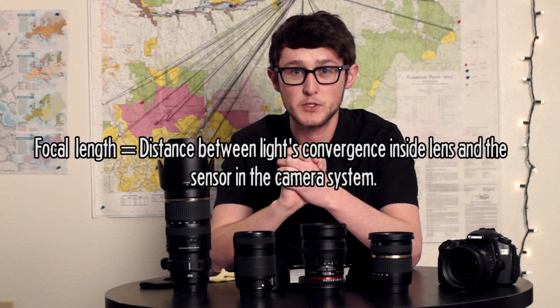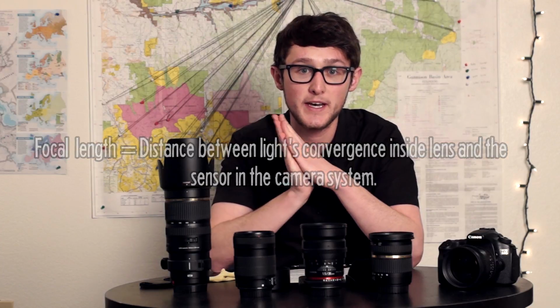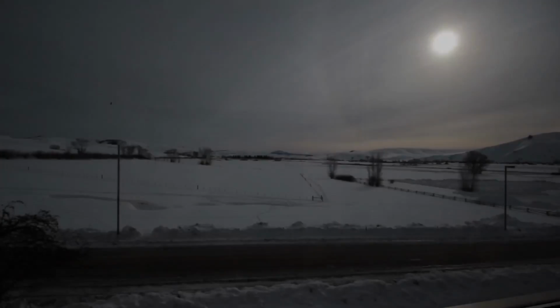So when I say a number and then I say millimeter, that is referring to the focal length of the lens, which you can think of as how zoomed in the lens is. Let's go ahead and see what these lenses look like in action. I have set up a tripod with the 60D on it, and I'm going to take short clips with each lens on it so you can see what different focal lengths look like.